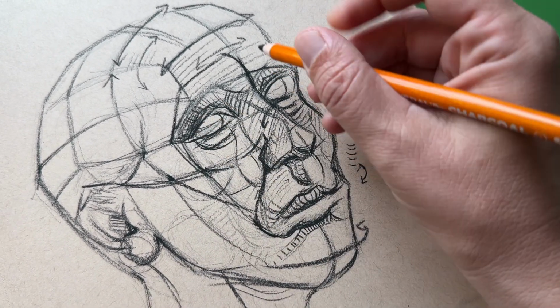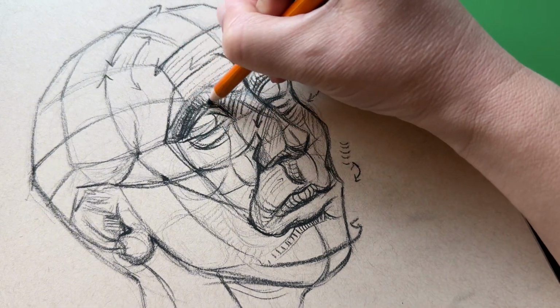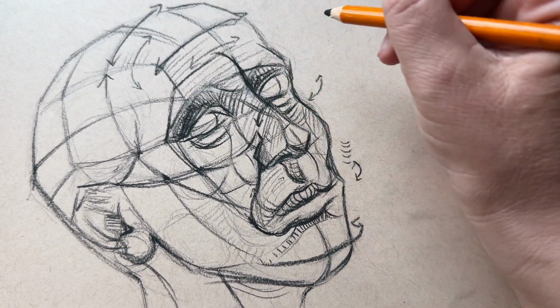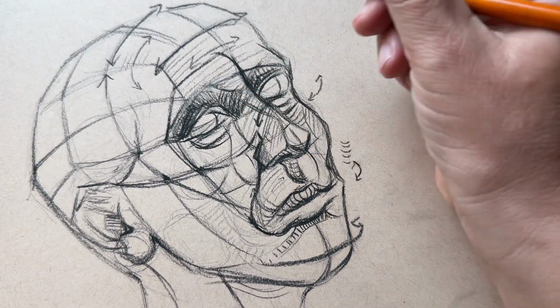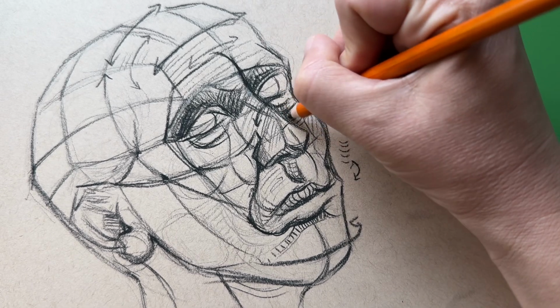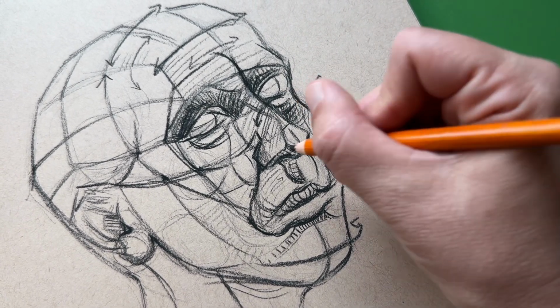So last thing, I'm darkening up the area around the eyes a bit more. And that's the eye socket. So that should be dark because that recedes into the space. And then the other areas like the nose advances.